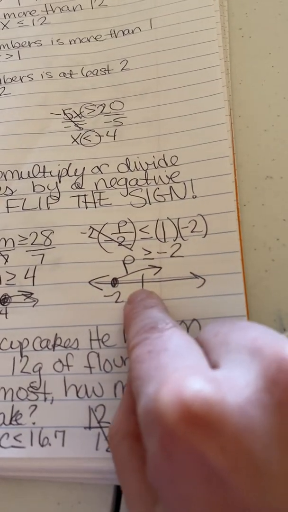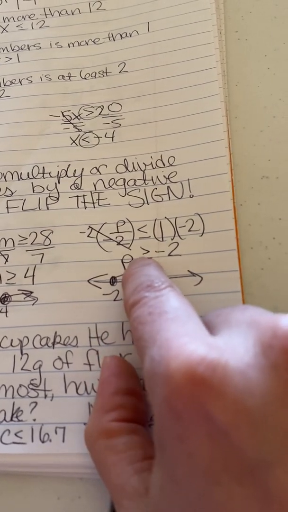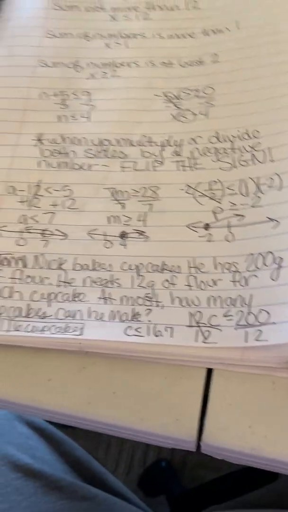Draw your line. You have your 0. This time it's going to be a closed circle because it's got or equal to, so it includes negative 2 and everything to the right.